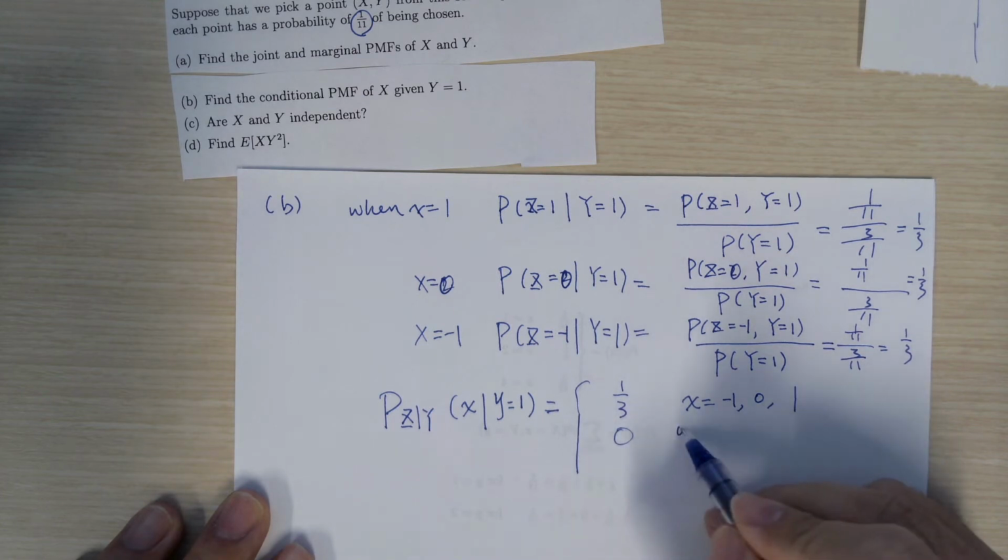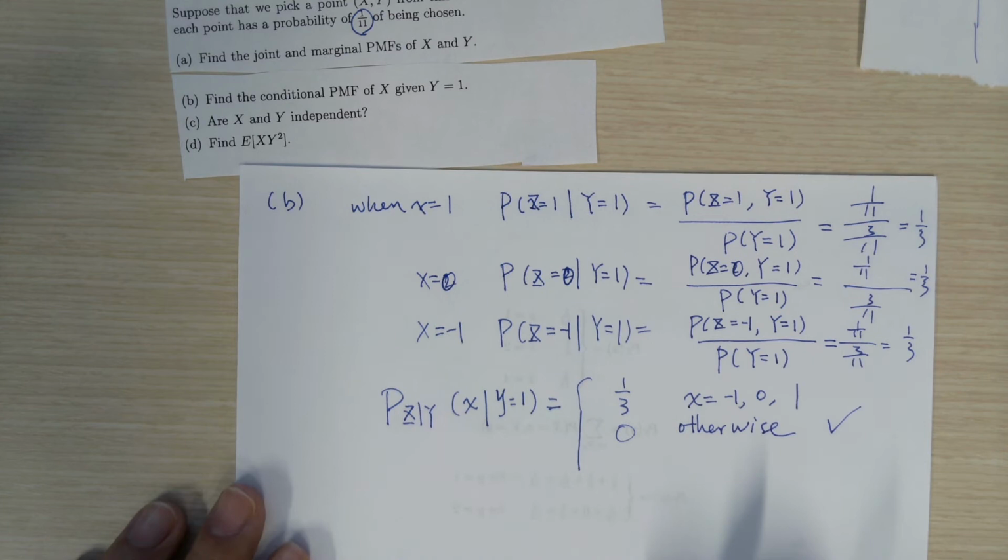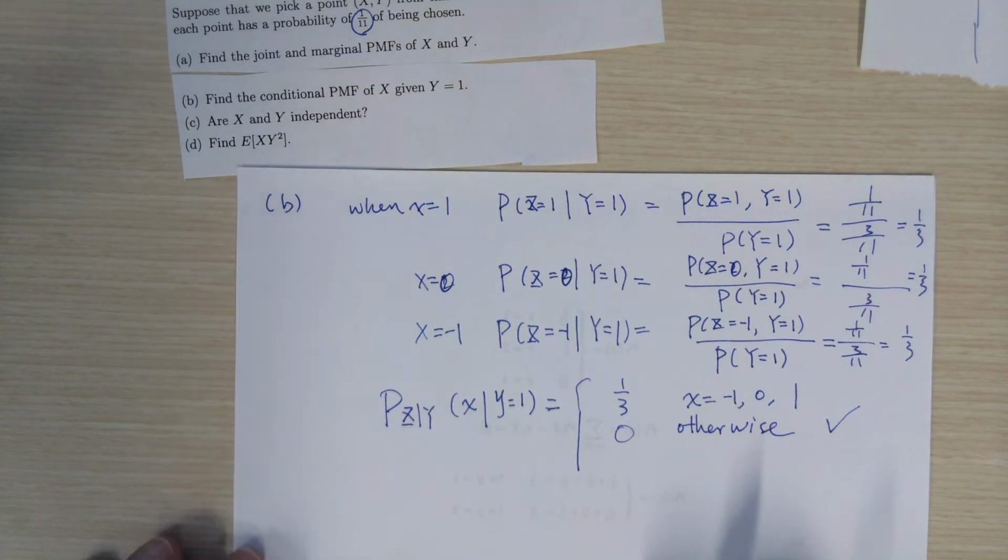Otherwise, it's 0. Okay, so that's part B.